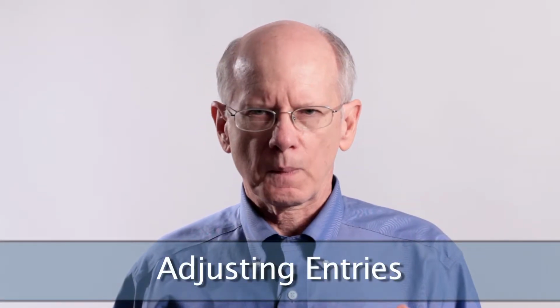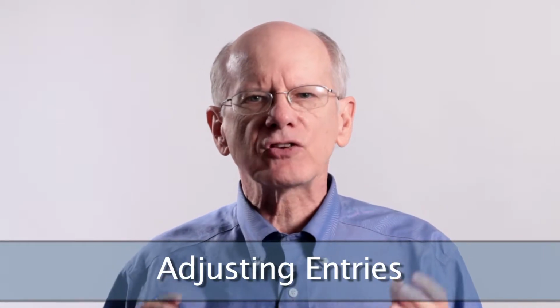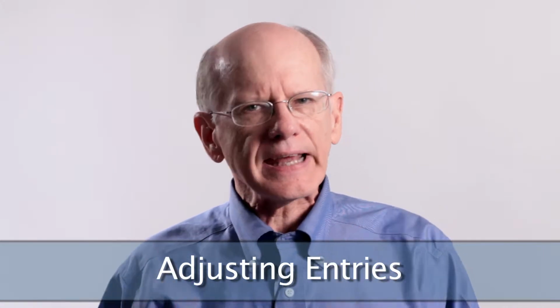And the accountant then will do a couple of very important things. One is that the accountant will look for any account that might need an adjusting entry. And an adjusting entry is a change in an account, not because of a transaction, but because of the passage of time. Over time, rent expense grows larger. That needs an adjusting entry.